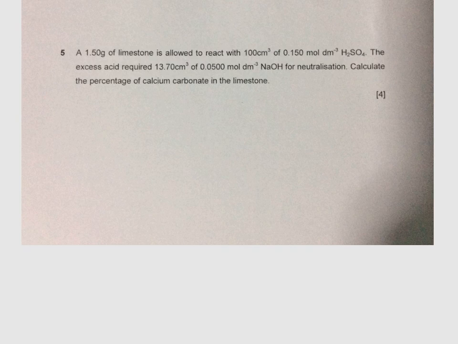Question 5 is very similar to your tutorial question C2, so I'm not going to go through it, but you just have to take note that in this case it's H2SO4 and not HCl. H2SO4 is a dibasic acid, so when it reacts with NaOH, the mole ratio is not 1:1. So please take note when you write out the balanced equation and when you find the amount of excess H2SO4.